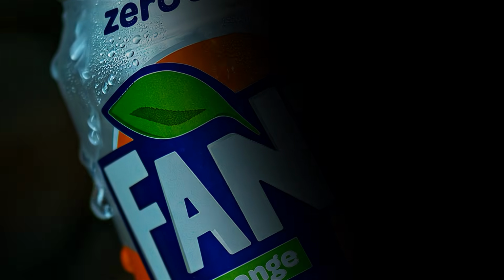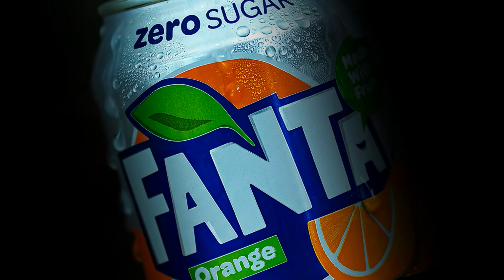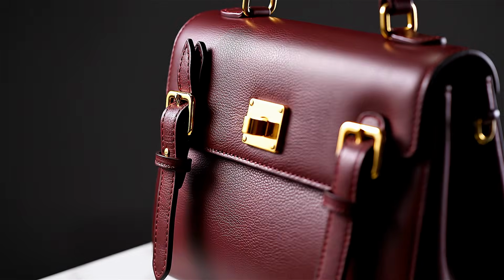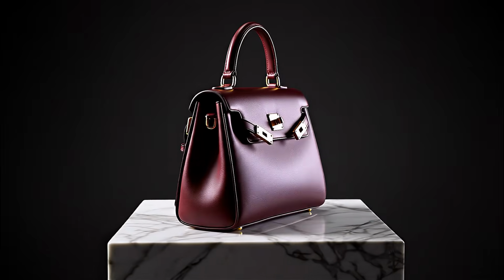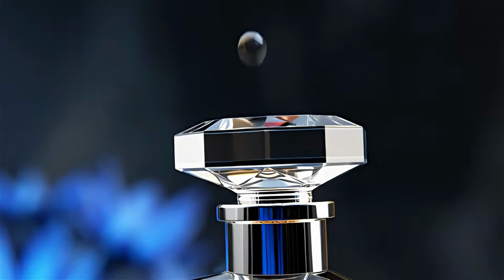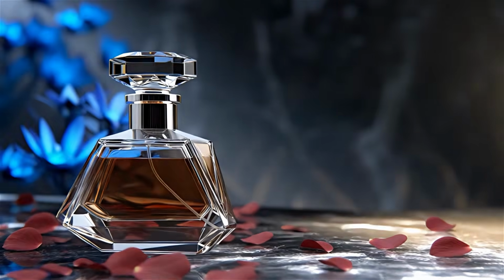Here are some product promos generated by AI. Remember, describe the product, define the camera, define the lighting, define the mood. The better the prompt, the better your image-to-video results.